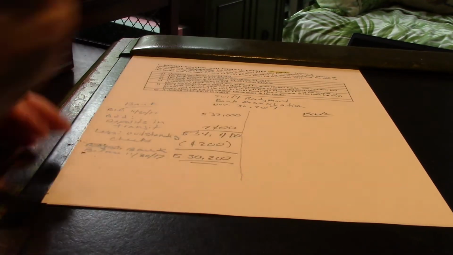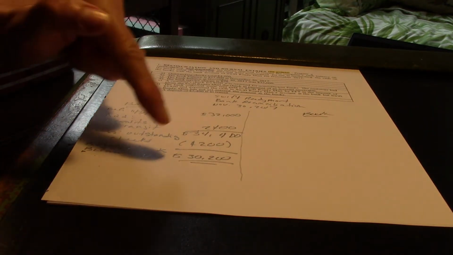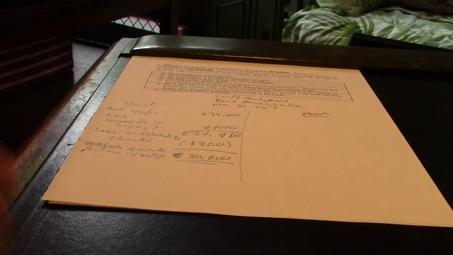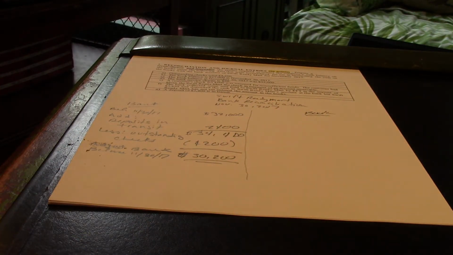So we've got the adjusted bank balance, $30,200. And that's what we're shooting for over here on the book side. So hopefully we'll come up with that when we do the other side.